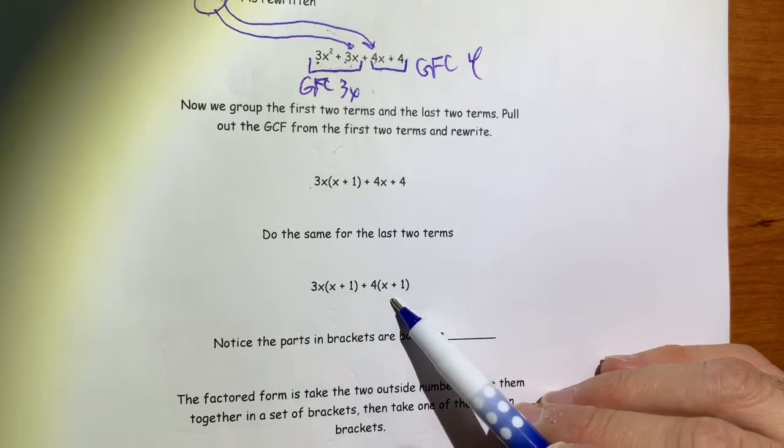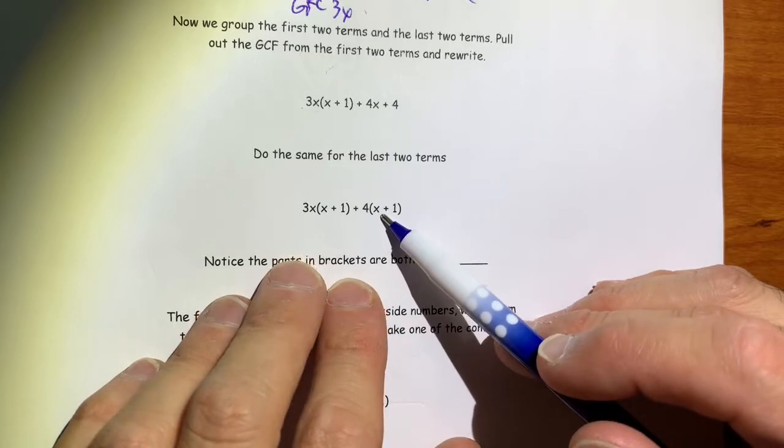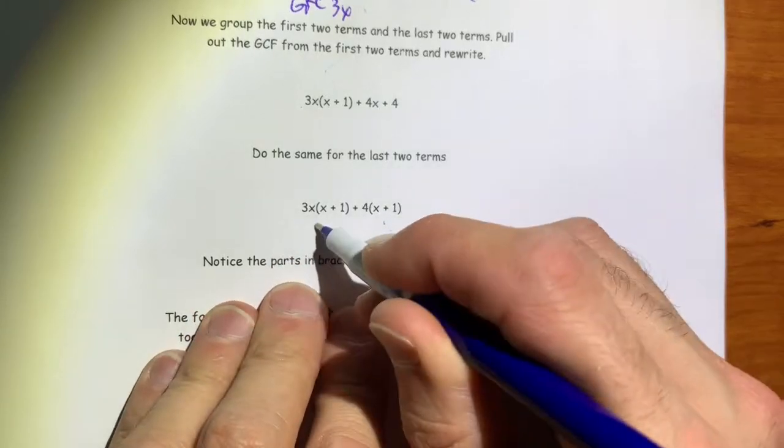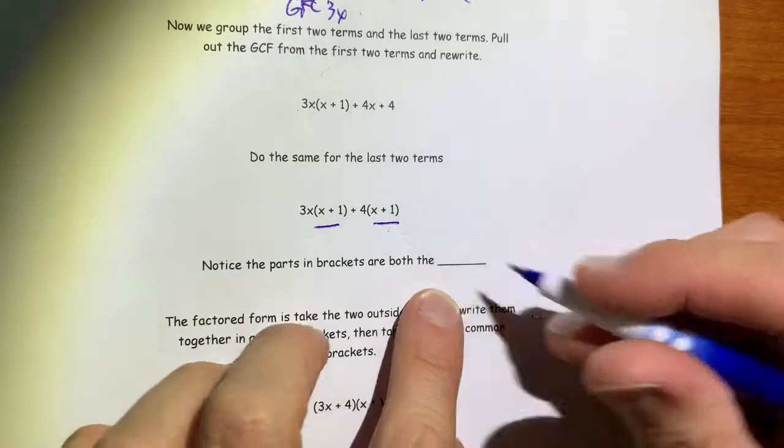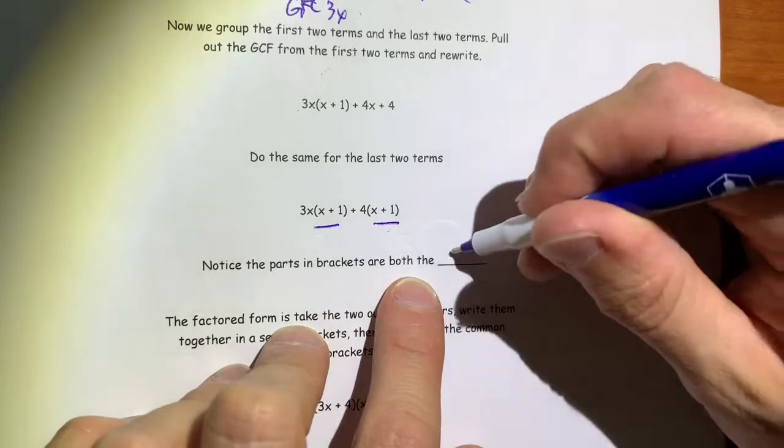Okay, now we're basically done. So the algorithm works like this. If you did it correctly, the two binomials should be matching. Okay, and they're both x plus 1. Okay, so I just say notice the parts in the brackets are both the same.